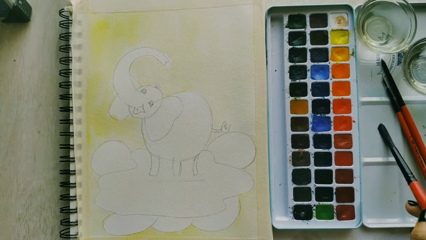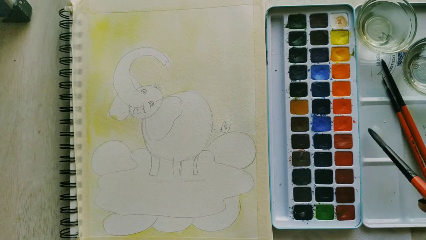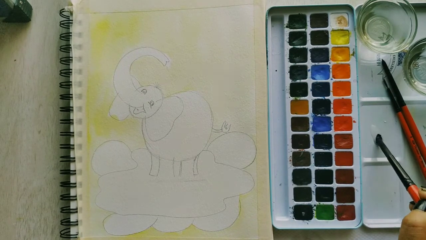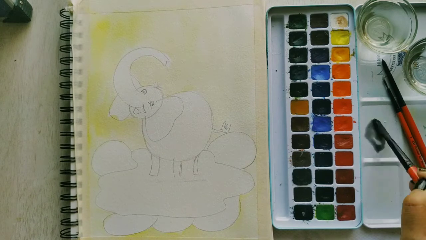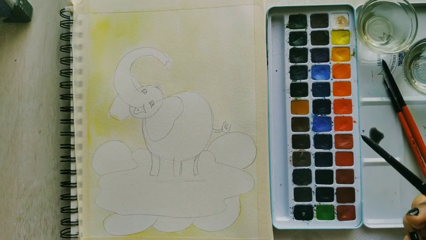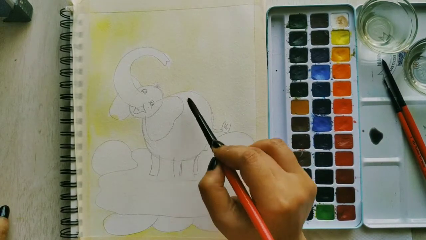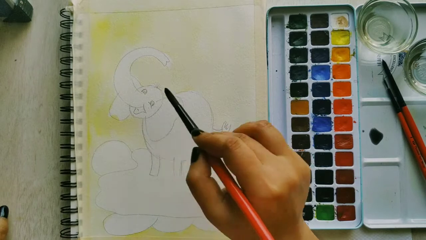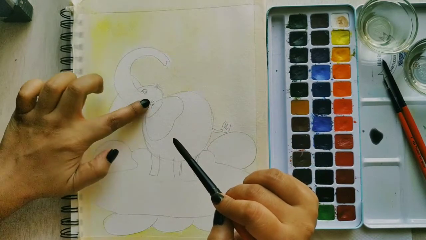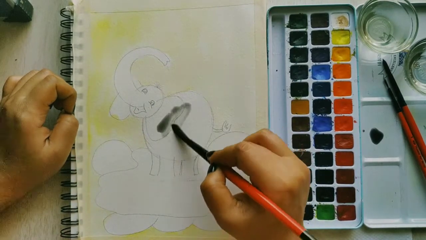So I'm taking lots of water, just a little of black. Do you see how watery it has become? And with this, we will paint the body or the whole of our elephant. Just don't put the color on the eyes and the lips. Let's do it.